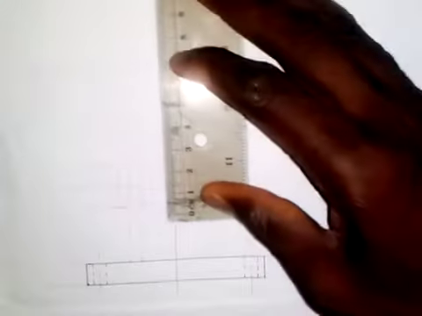Okay, so the next thing I'm going to do here, as I said, the inner hole here, the diameter is 18. So 18 by 2 will give us 9. So 9 by 2 will give us 4.5.